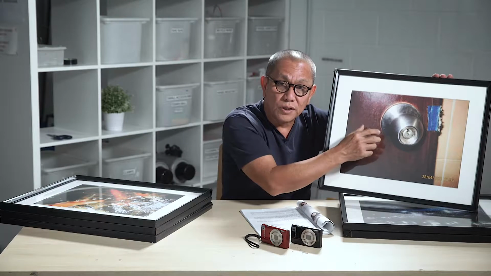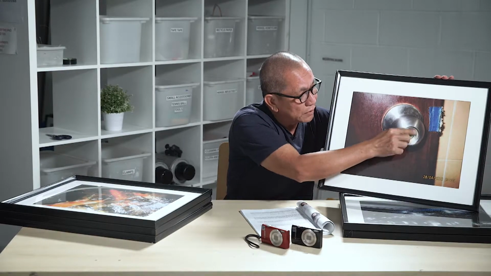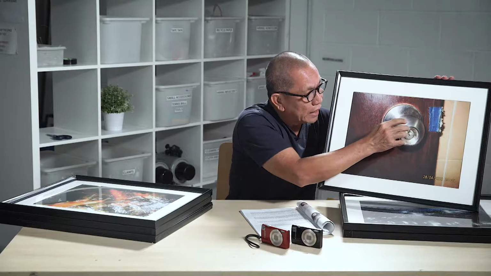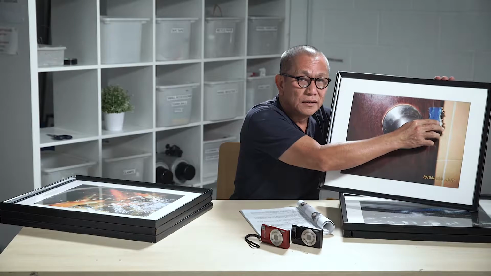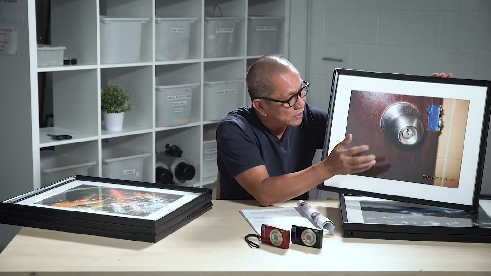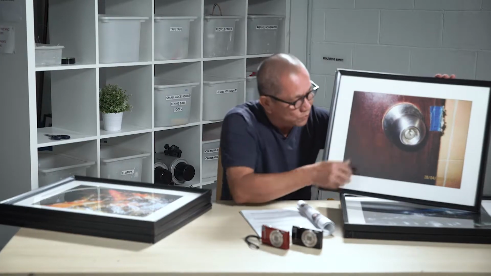That's the story. The texture of the metal doorknob, and then there's a blue tape on the door lock. It's a beautiful correlation of open and don't want to be locked. You can open the door in and out, but you do not want to be locked out. So it's a wonderful picture.